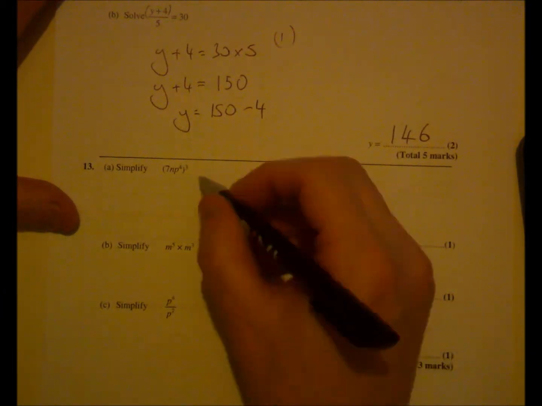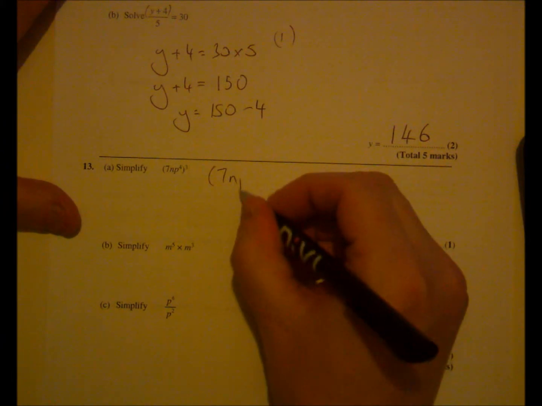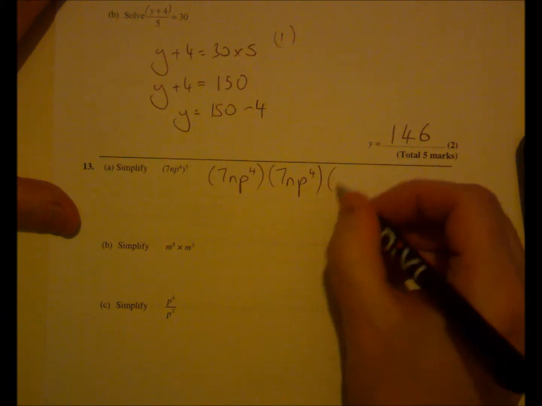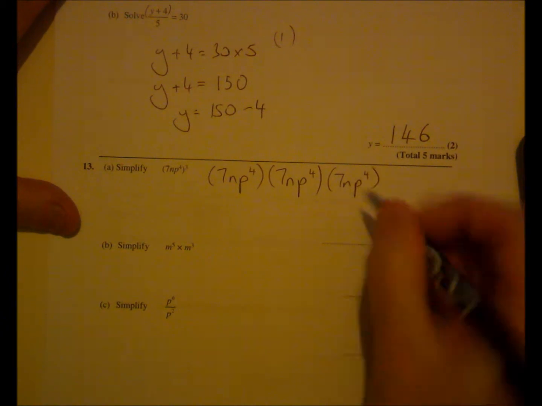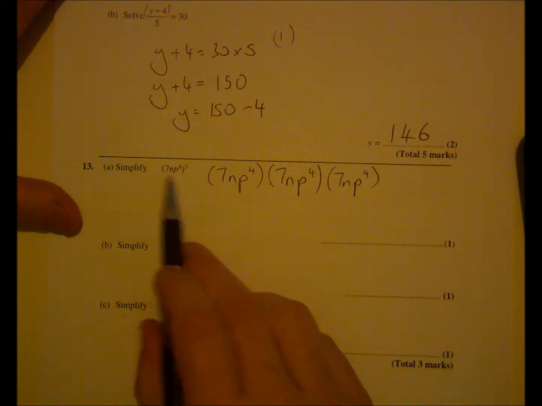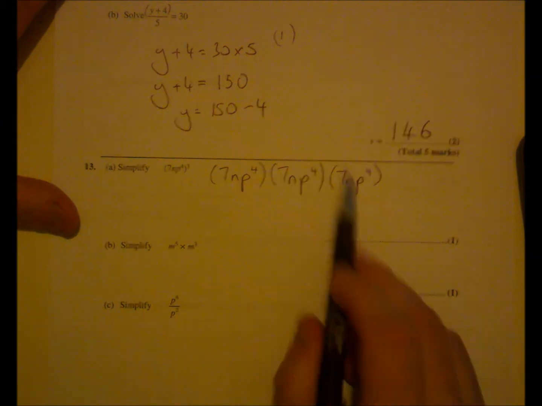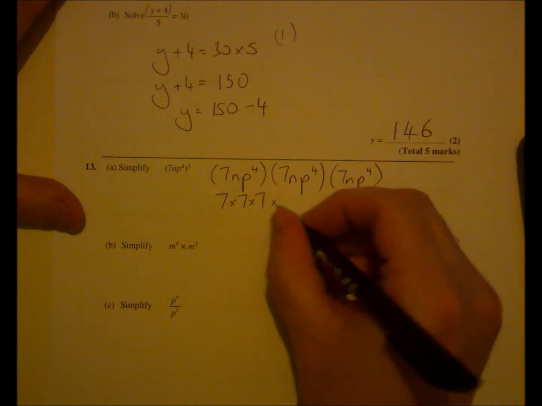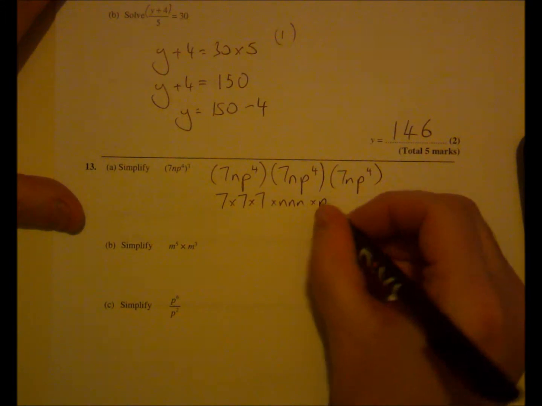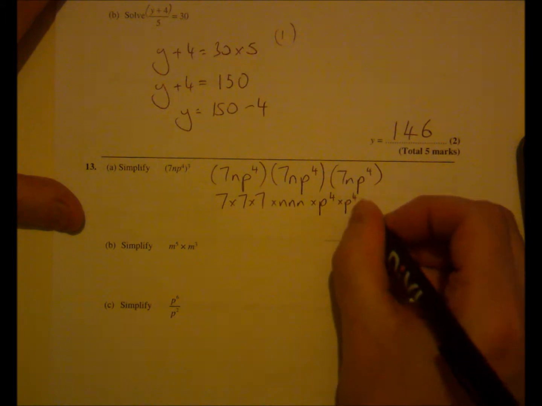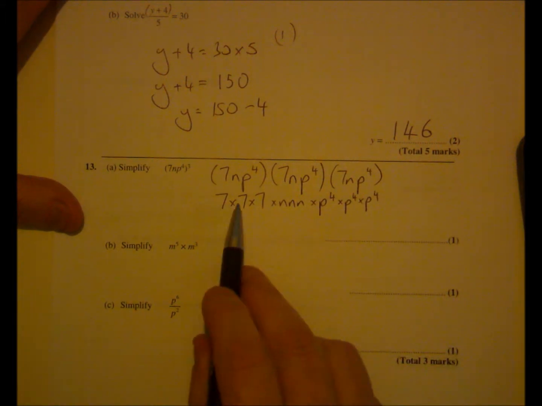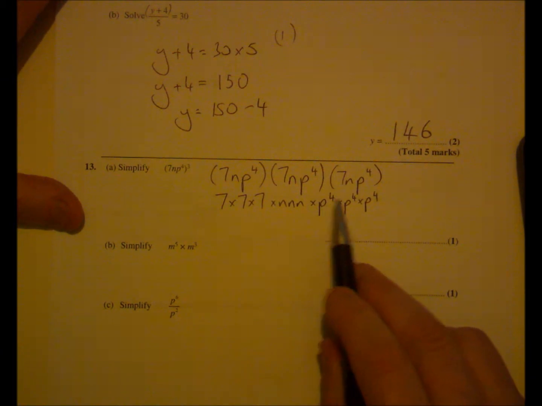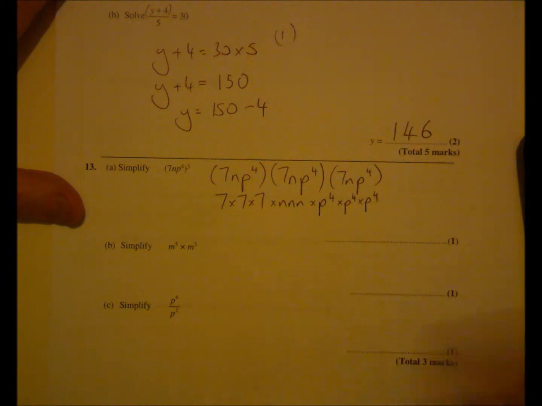Question 13 part A. We have the number 7np to the power of 4, 3 times multiplying by itself. And that is what is being stated here with this power of 3. This number is multiplying by itself and by itself again. If we now use the associative law, we can reorder the question. And we get 7 times 7 times 7, 3 n's multiplying together, p to the power of 4 times p to the power of 4 times p to the power of 4.